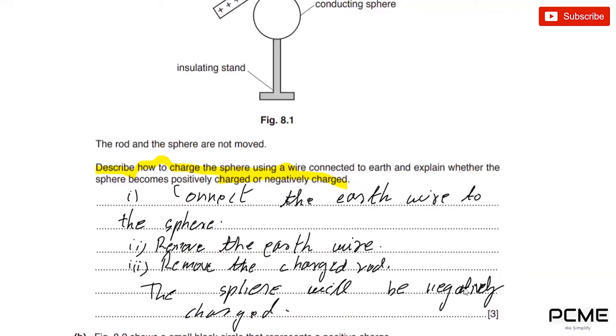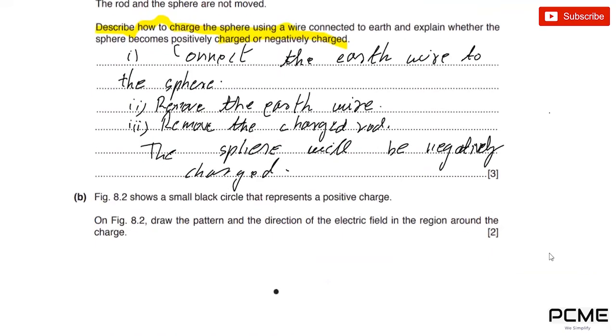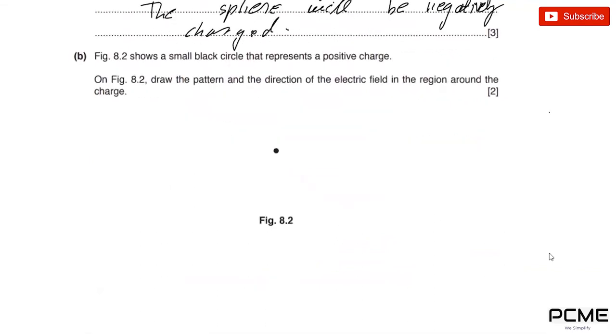Now in part B of the question, it states that figure 8.1 shows a small circle that represents a positive charge. Now on figure 8.2, draw the pattern and direction of the electric field in the region around the charge. Again, two things we have to draw: number one, the direction of the electric field around the charged rod, and number two, of course, the pattern. So pattern and direction. Now if you remember from the video where I explained how to draw the electric field lines, you will use that.